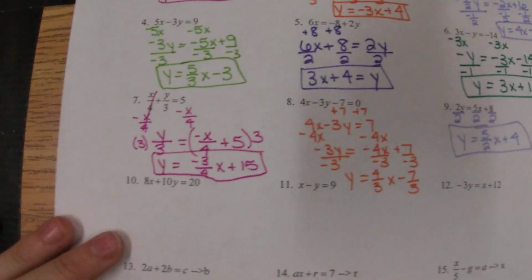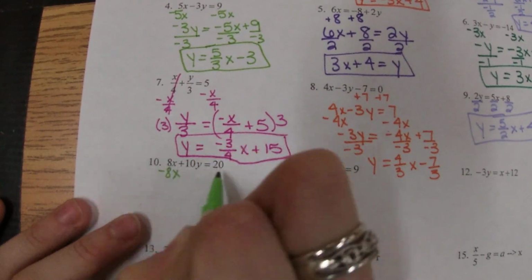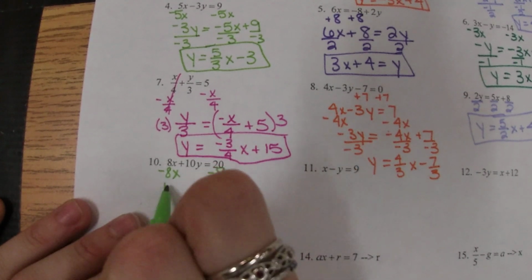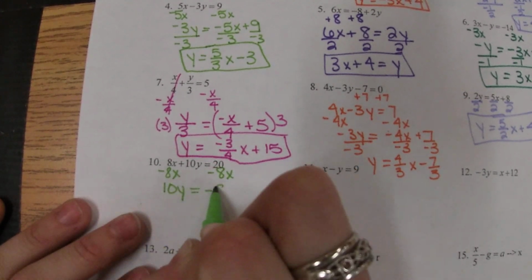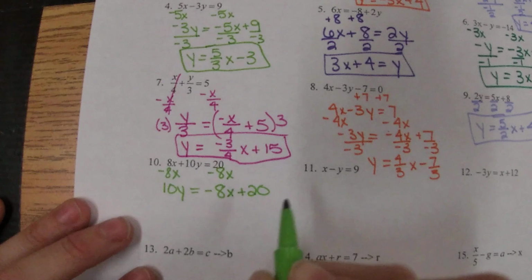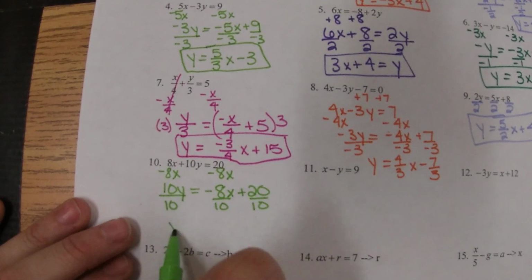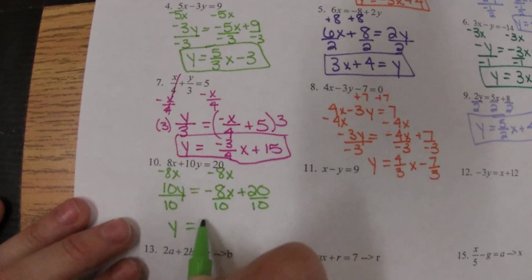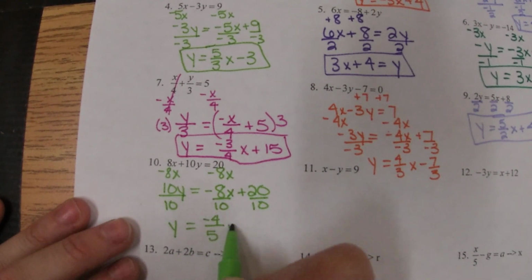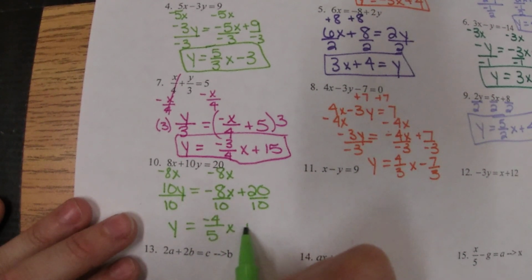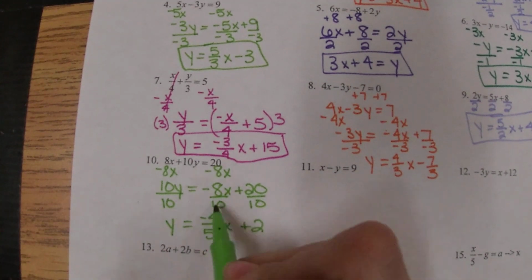Number 8. Subtract this 8x. So that will give us 10y equals negative 8x plus 20. We will then divide by 10. Make sure we reduce here. So negative 4/5 x, I guess negative 0.8 plus 2.